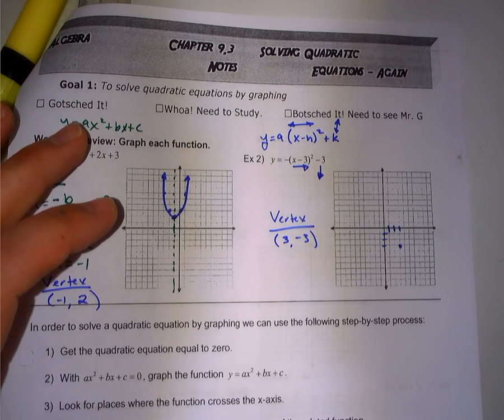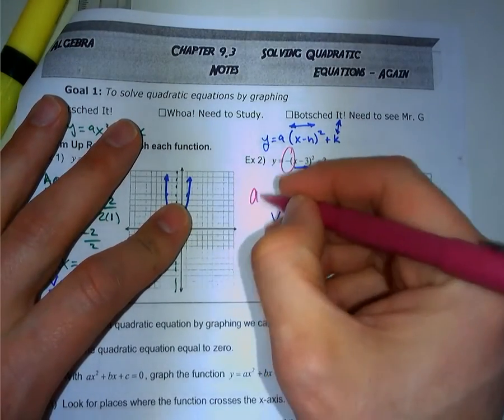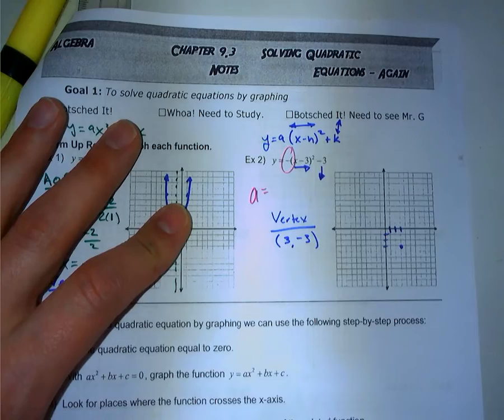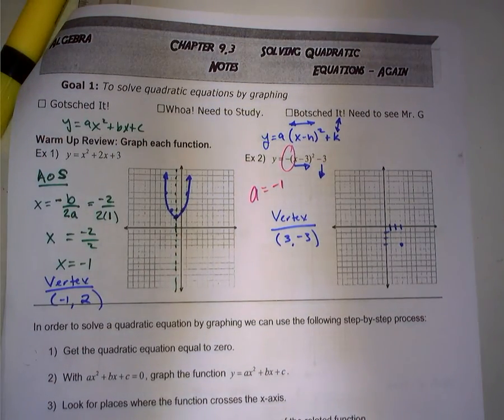Yes, Ivan's shaking his head. A, what's a? What's this guy? A is -1. So if it's negative, what do we know? Negative. Smiley face or frowny face if you're negative.